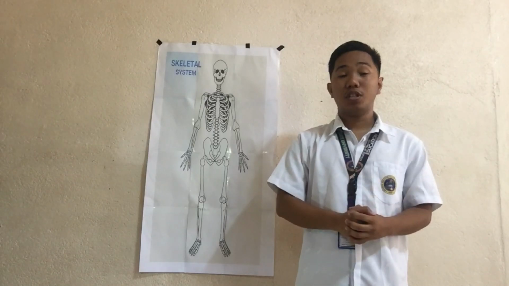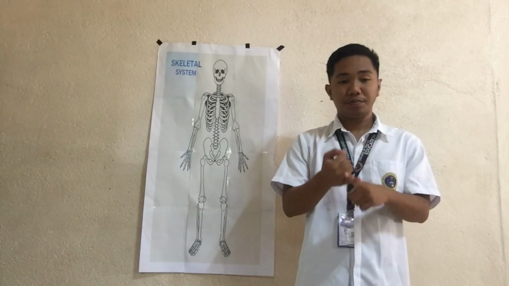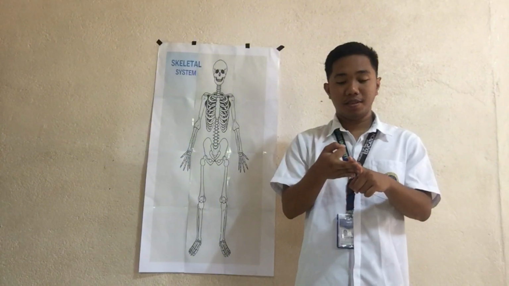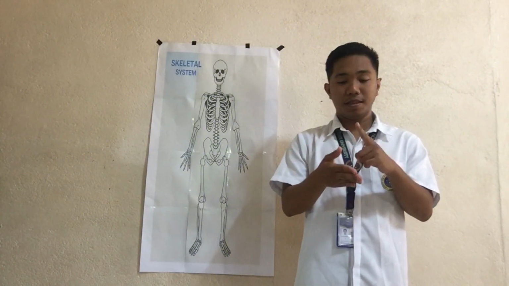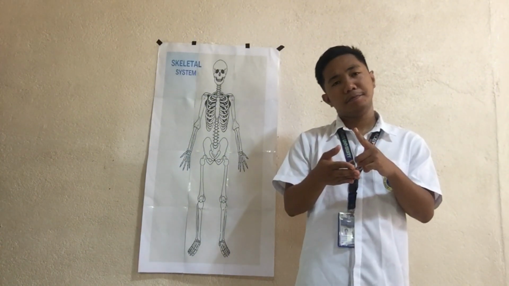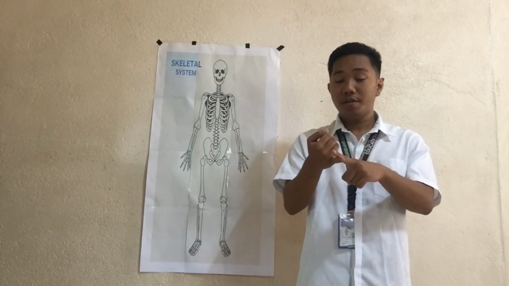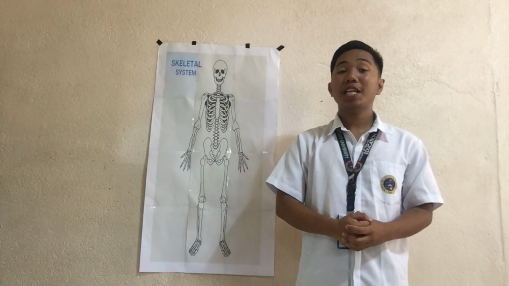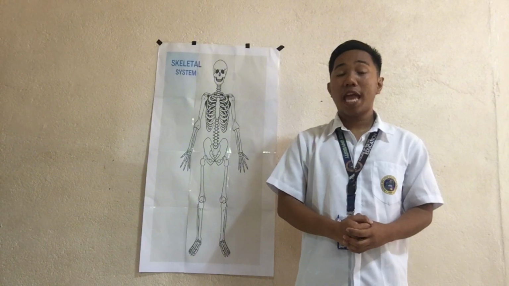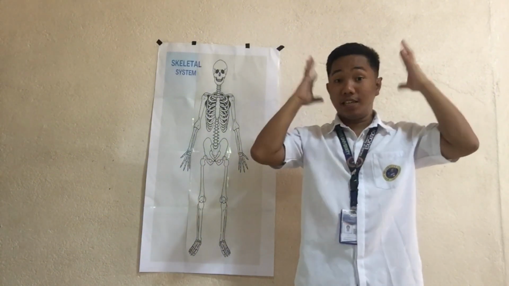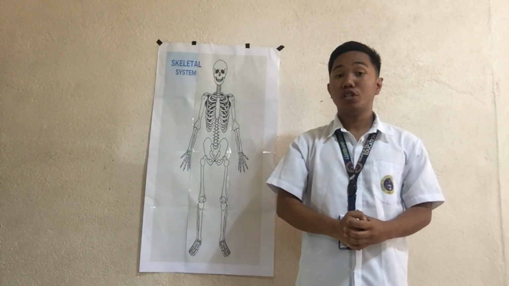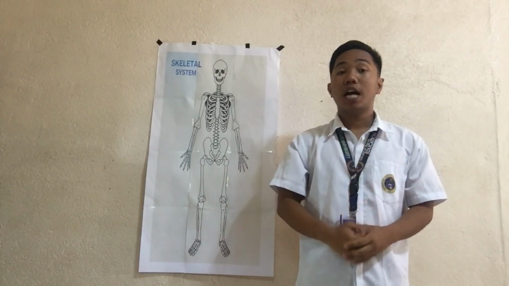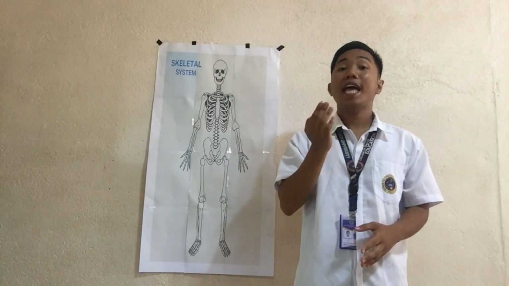Some examples are maxilla, zygomatic, nasal, lacrimal, vomer, and lastly, mandible. The cranial bones protect our brain, while the facial bones form our face and support our eyes, nose, and mouth.